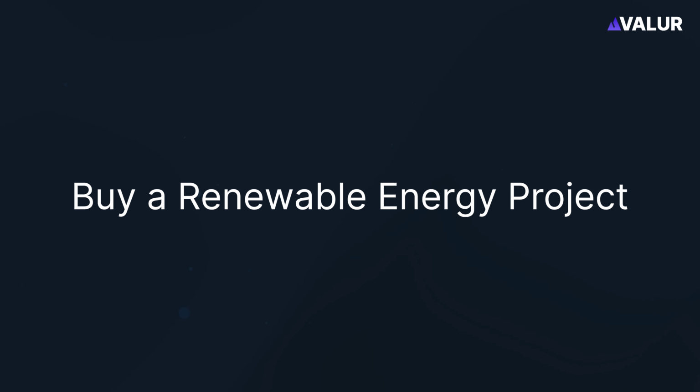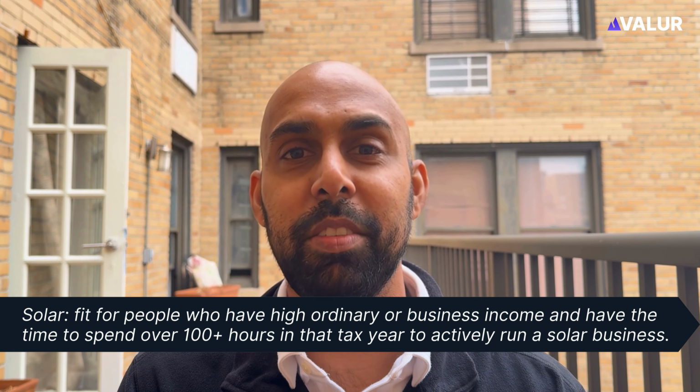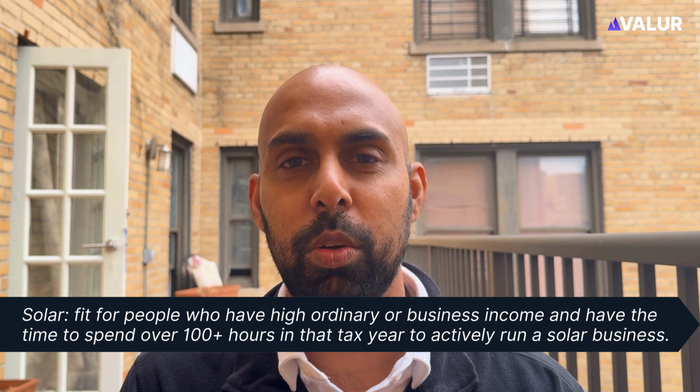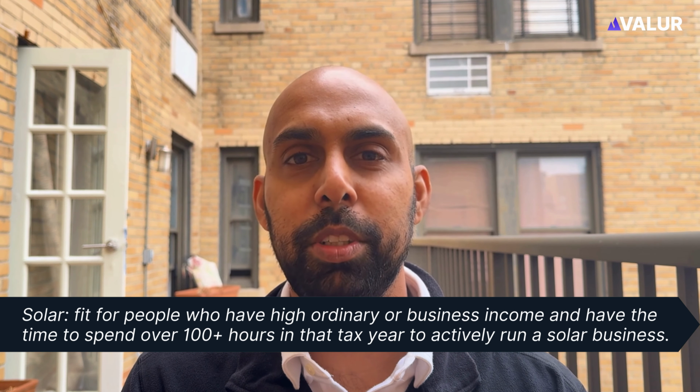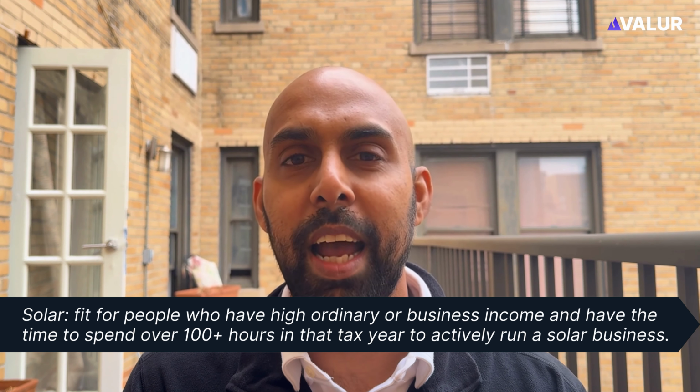First, buy a renewable energy project. Purchasing renewable energy projects can make you eligible for significant government tax incentives, such as tax credits and depreciation, to lower your income taxes. This strategy typically can return more in tax savings than your original purchase price in the first year alone, and you receive more tax savings and income in future years. This is a fit for people who have high ordinary or business income and have the time to spend over 100 plus hours in that tax year to actively run a solar business.